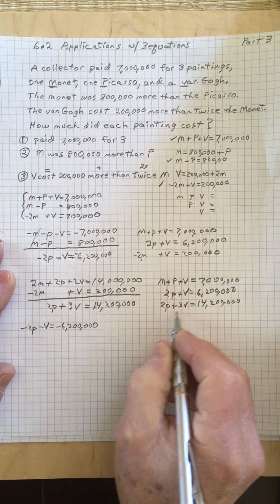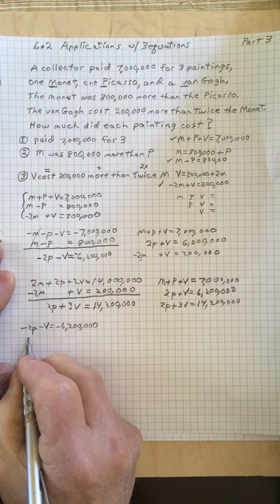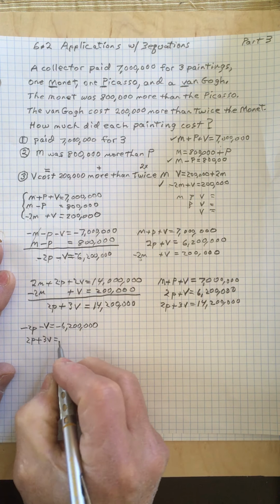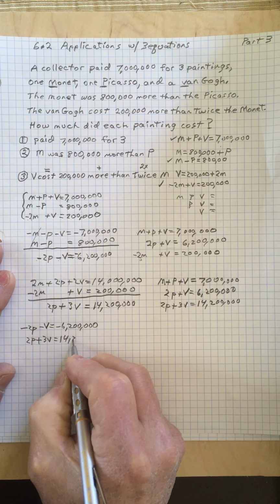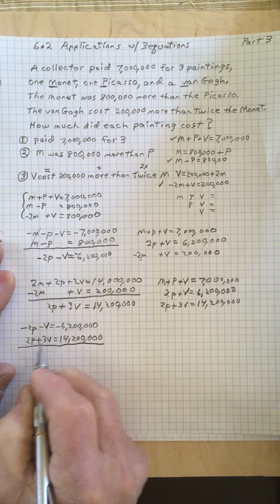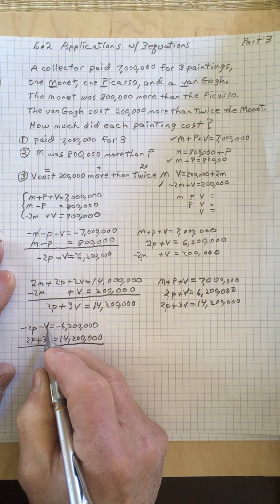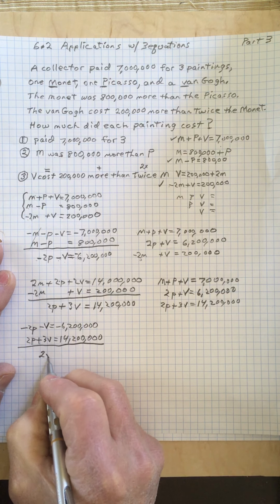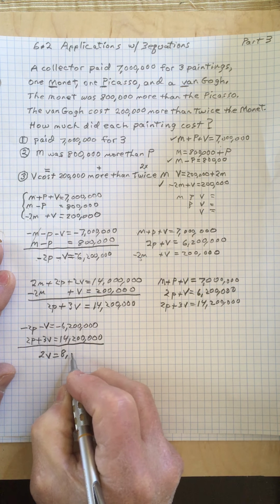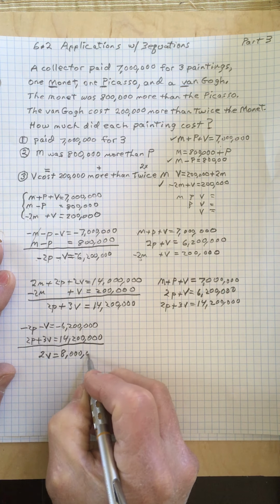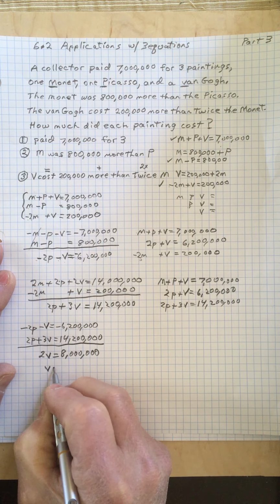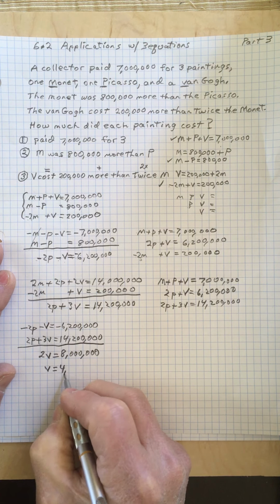And then add it to the bottom one to make a new third equation. All right, so if I add these up, the p's cancel. 3 minus 1 is 2. So I got 2v equals, and this becomes 8 million. And then finally, if I divide both sides by 2, v equals 4 million.